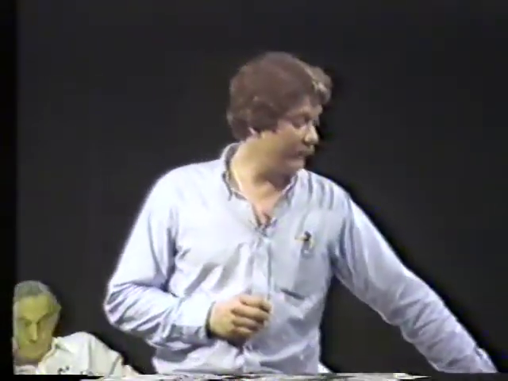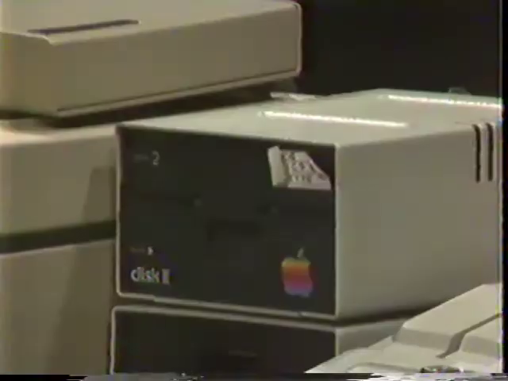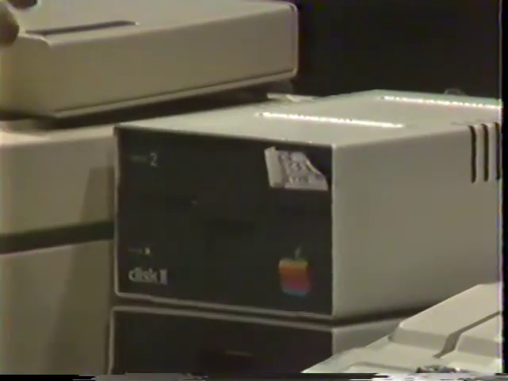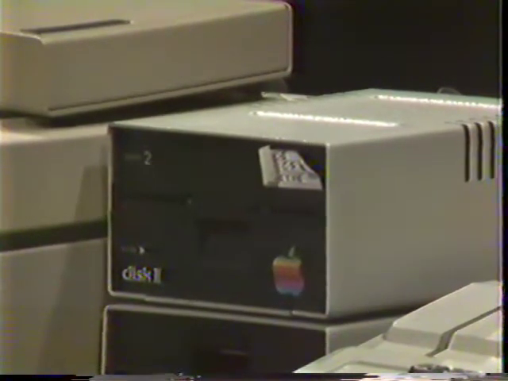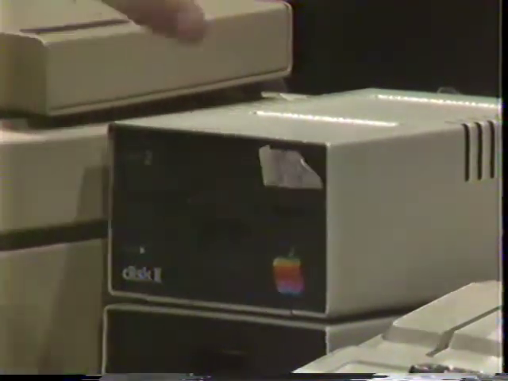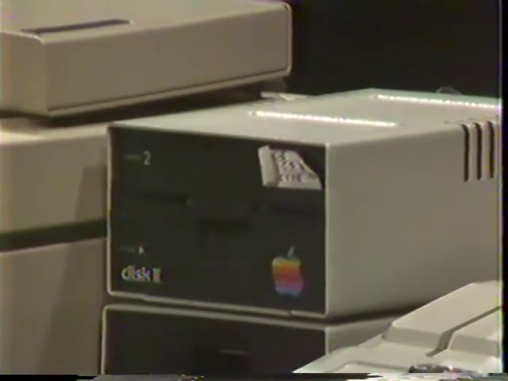Along with this, we have a couple of what are called floppy disk drives, and they're small devices which store information that's used by the computer, such as the frame numbers on the disk, where the material is located. And this is a standard kind of storage medium found with these small computers.